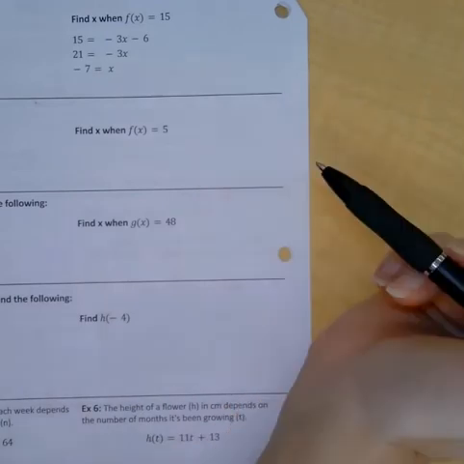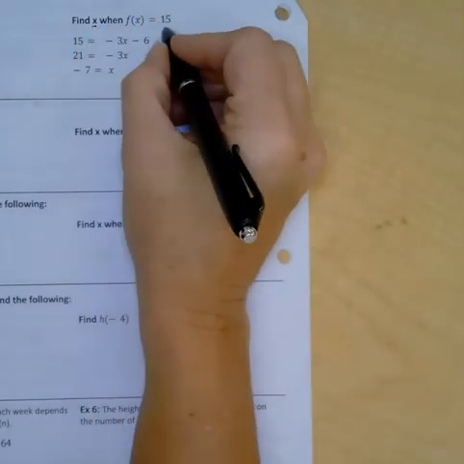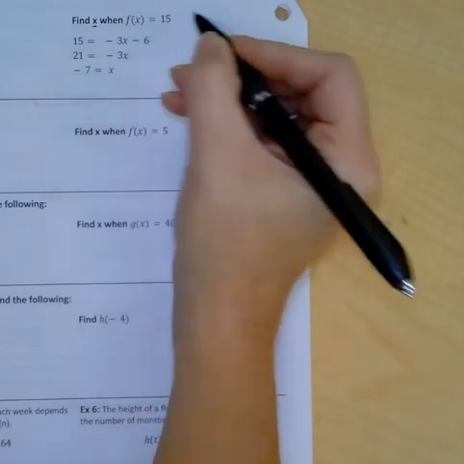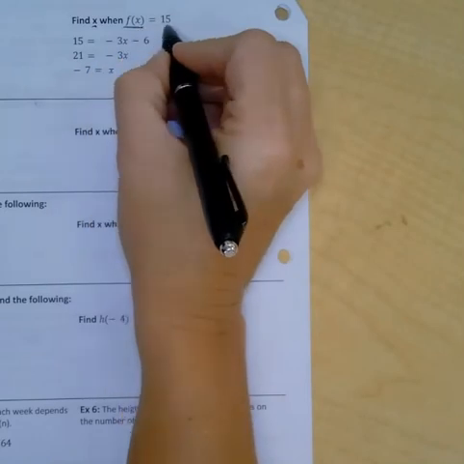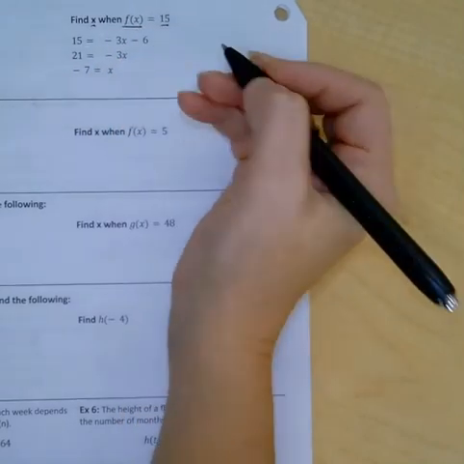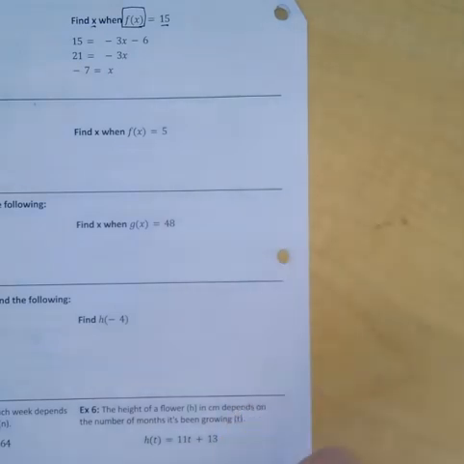All right, so this time over here, I'm going to slide my paper over. They are giving me the output. They want me to find x. What would x be if I plugged it in? And the output is 15. Okay, so I know the f of x equals 15. So this time when I substitute, I'm substituting this whole information. F of x equals 15.